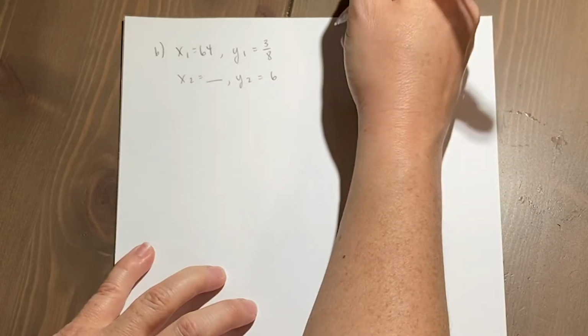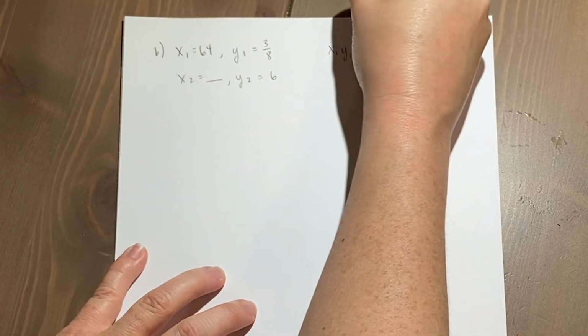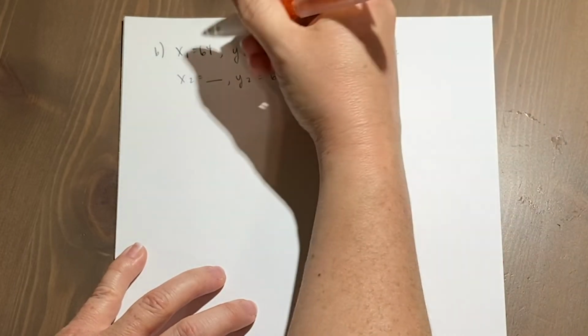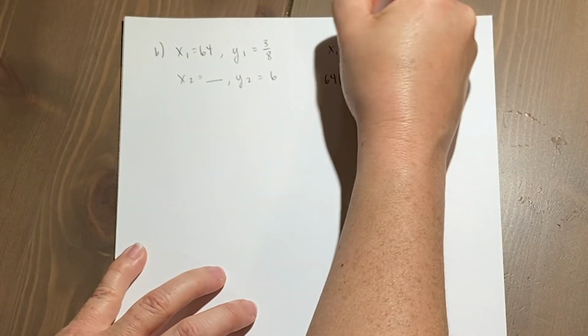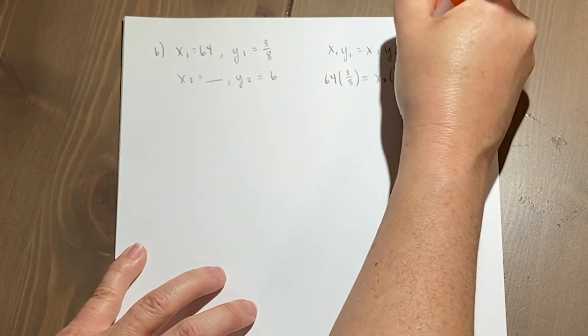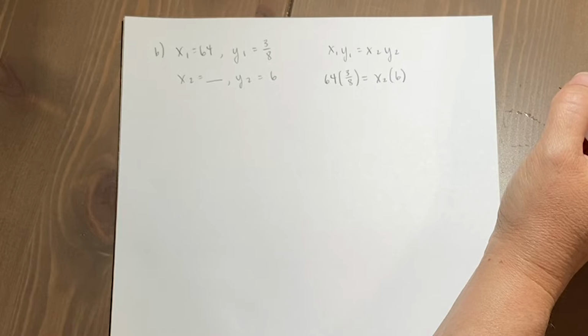So we have x1 y1 equals x2 y2. Plug in what we know. We know x1, y1, so 64 times 3/8. We don't know x2, but we do know that y2 is 6.